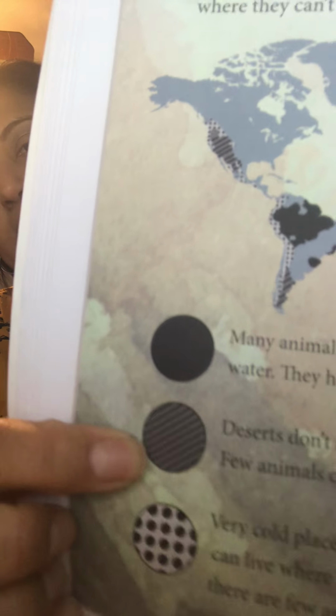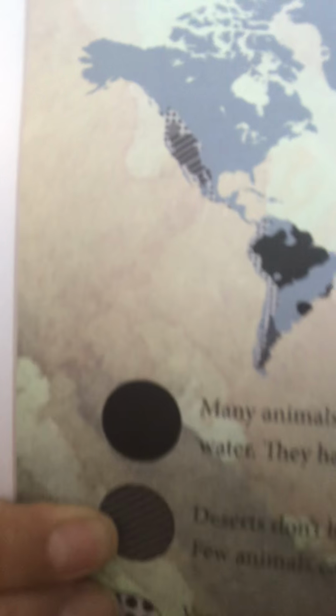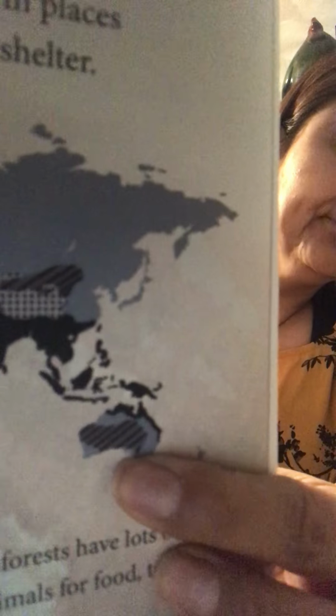Deserts don't have much water. Very little rain falls there. Few animals can live in the desert, but some very, very crafty animals can live in the desert and can find water in creative ways. So wherever you see these lines is where you find a desert in the world. Australia has a lot of desert land.